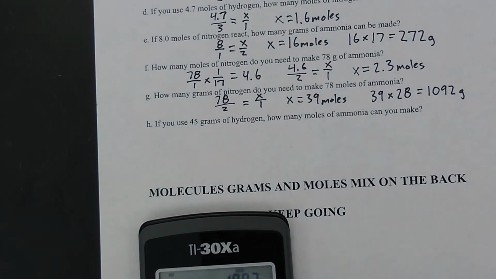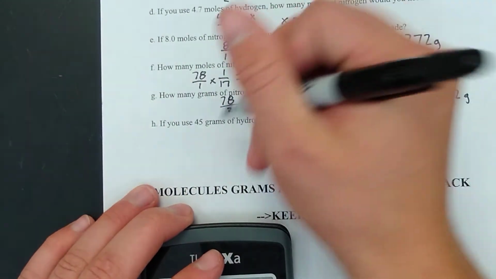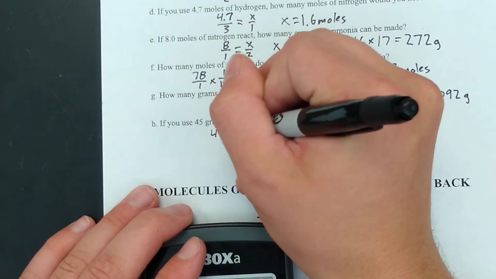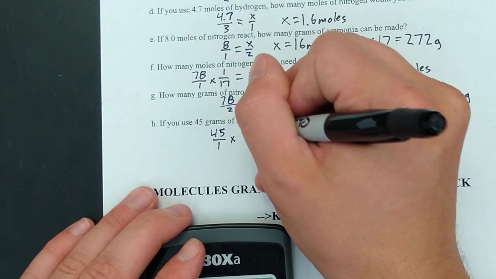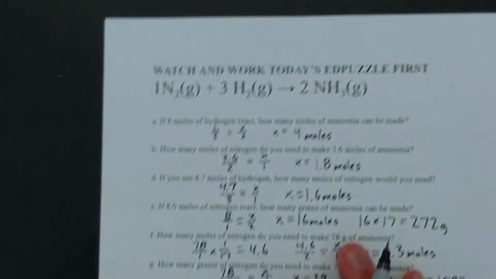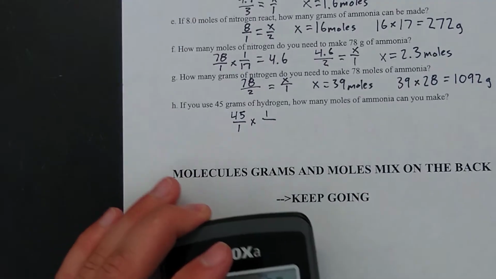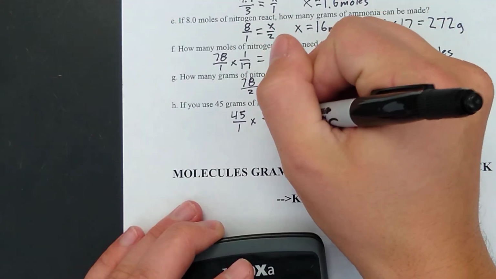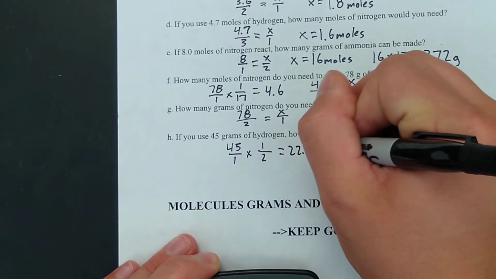If you use 45 grams of hydrogen, how many moles of ammonia can you make? 45 over 1, we're converting this to moles, times 1 over the proper weight of hydrogen. H2, proper weight is 2, so 45 divided by 2 is 22.5.